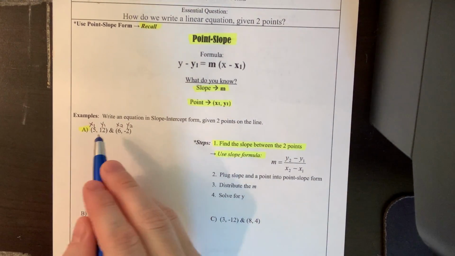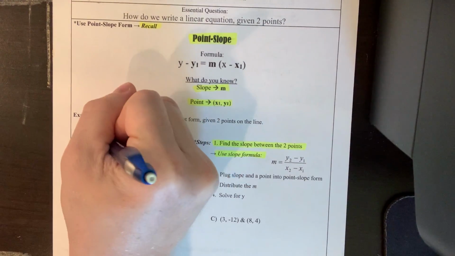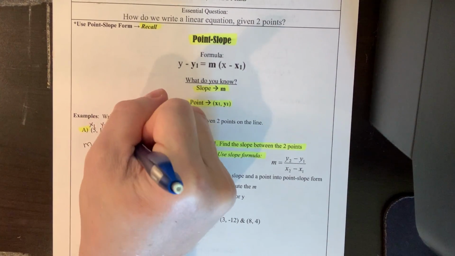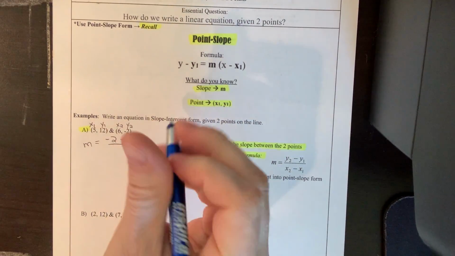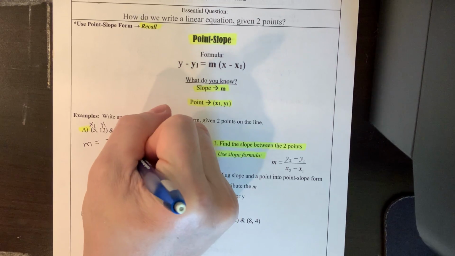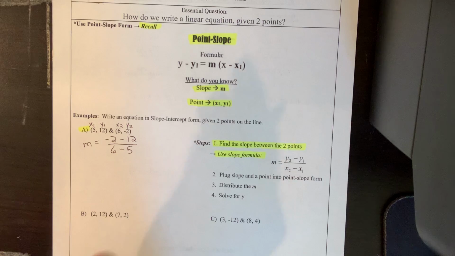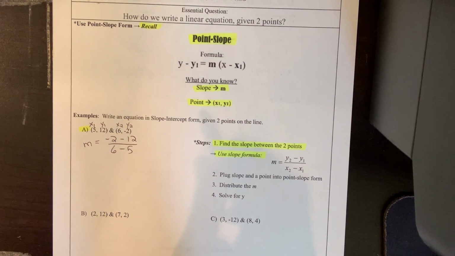So now I'm just going to plug these numbers into my formula. So m equals y2 minus y1 over x2 minus x1, 6 minus 5, okay? Now I'm going to simplify. If you're still having trouble with your negative numbers, I suggest you use the calculator. There's a calculator on the website Delta Math. I'm going to show you how to use that in another video that's attached to this lesson, okay?